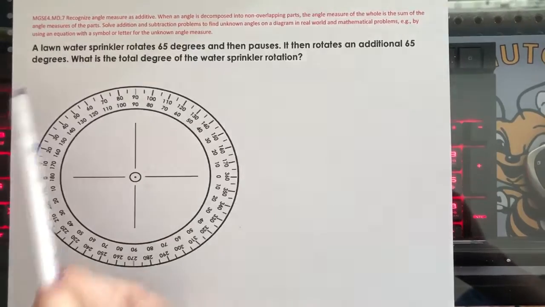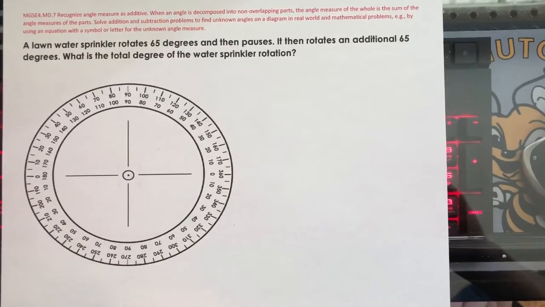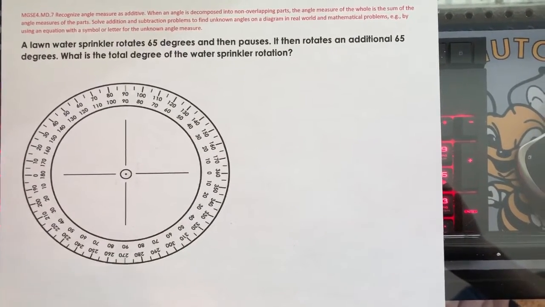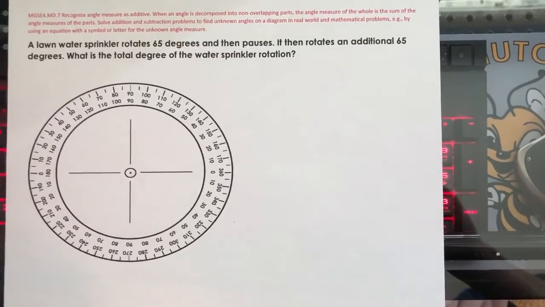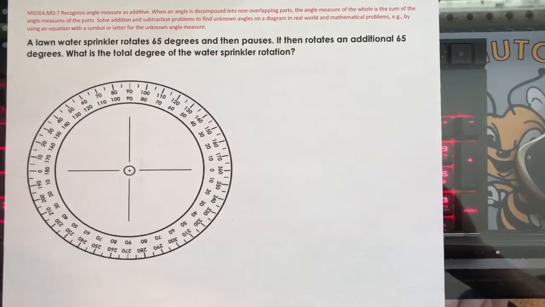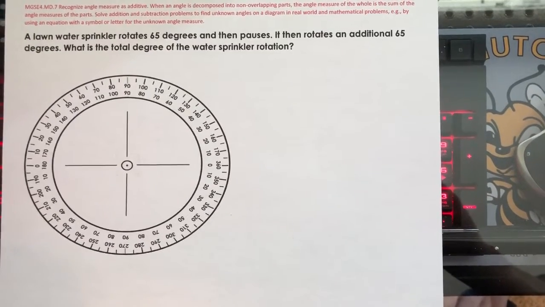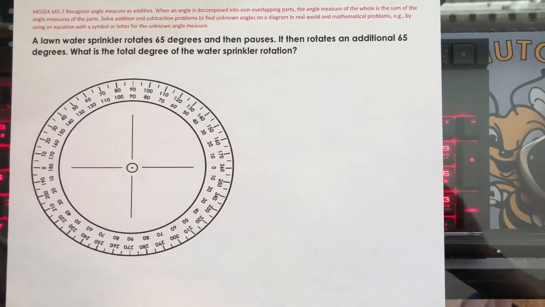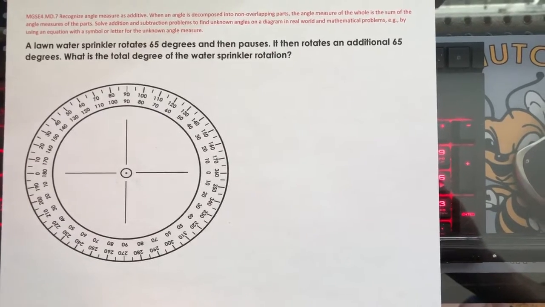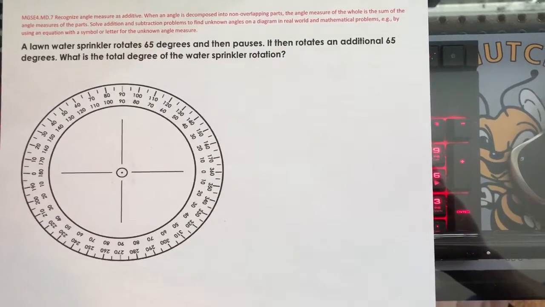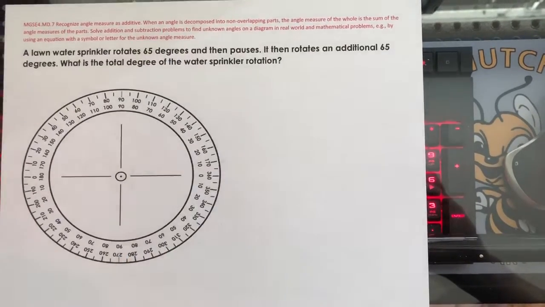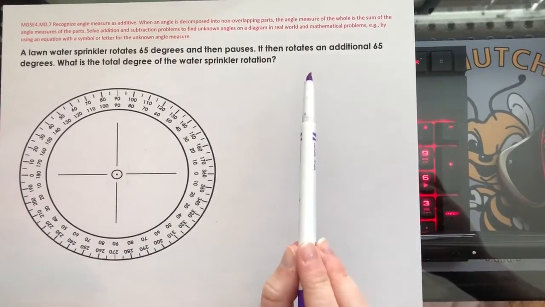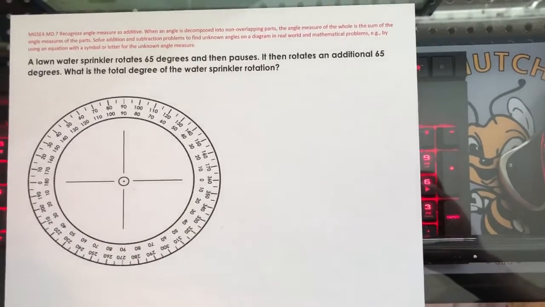So here's our word problem for today. We're still working with our water sprinkler. A lawn water sprinkler rotates 65 degrees and then it pauses. It then rotates an additional 65 degrees. What is the total degree of the water sprinkler rotation? So we have the same sprinkler and we see the same type thing in the first sentence, that it rotates 65 degrees, then it pauses. But then it rotates an additional 65 degrees.